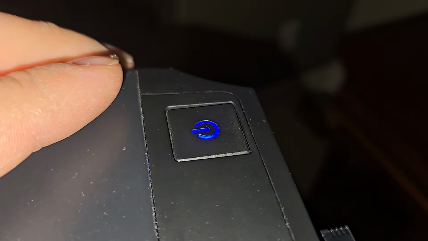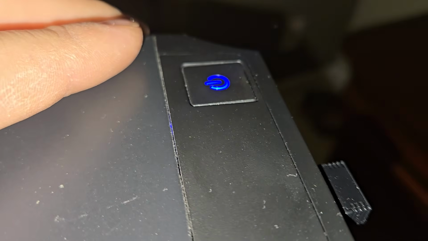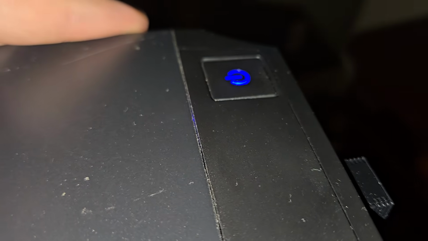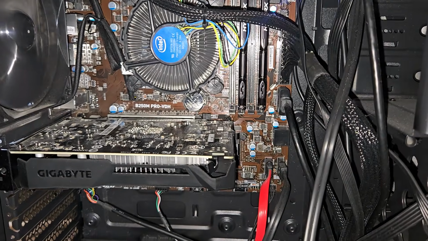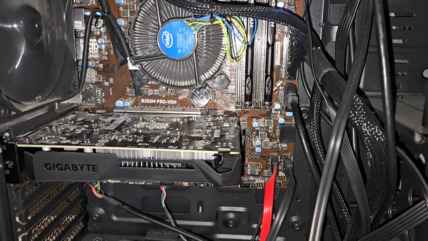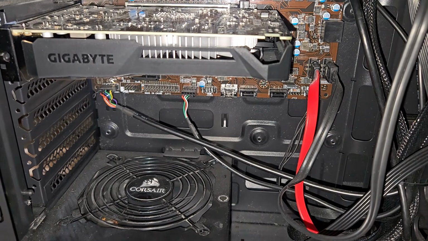And the first thing the computer does is it goes through a process called POST, or basically a power on self-test. So when the computer turns on, it's testing all the components in the computer. So this computer, it's on, and there's no signal to my monitor though.